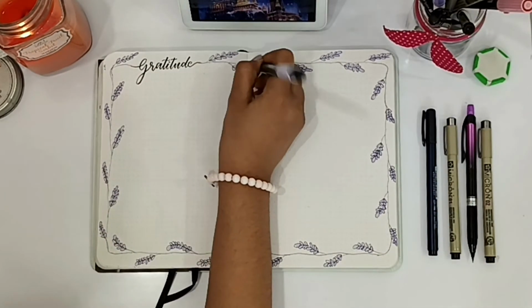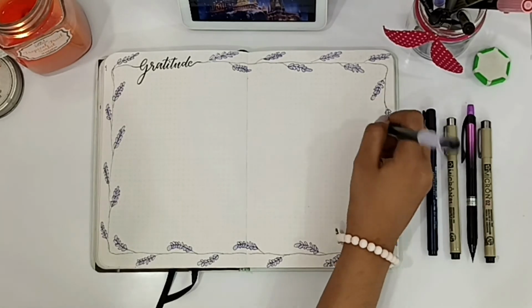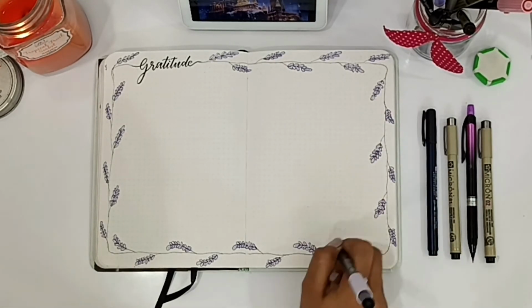For finishing touches, I drew some petals around the border, which pulls it all together and makes it look more real.